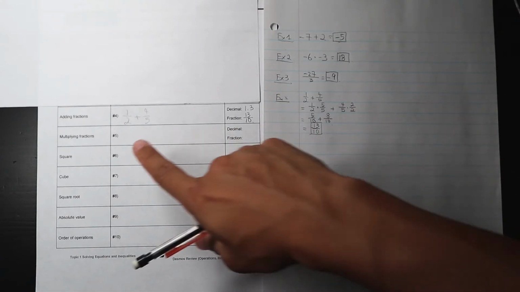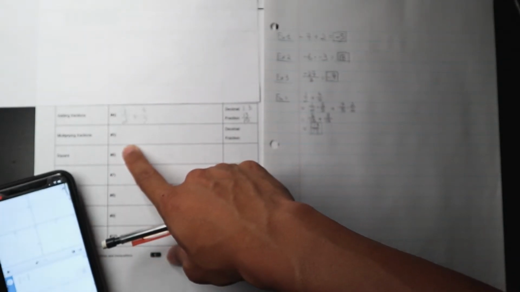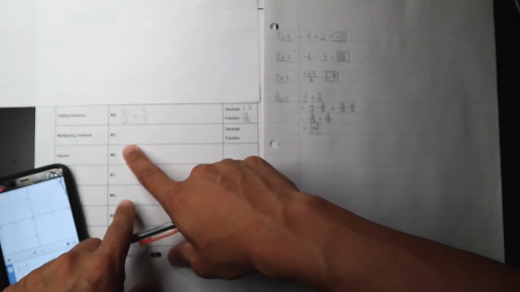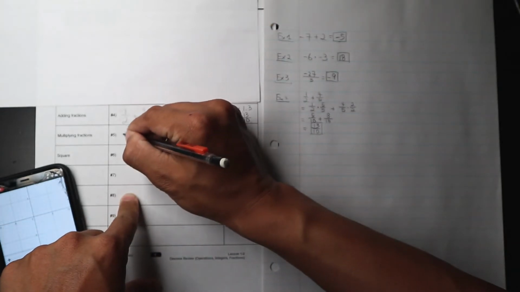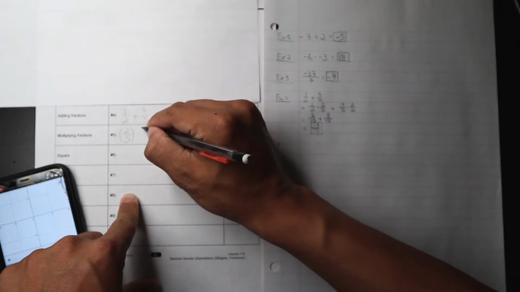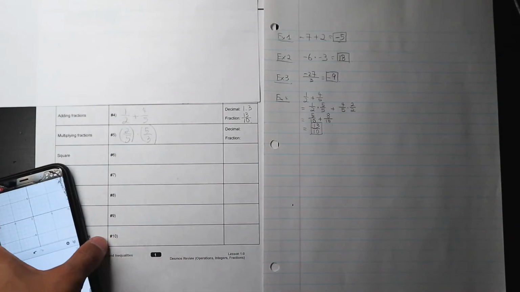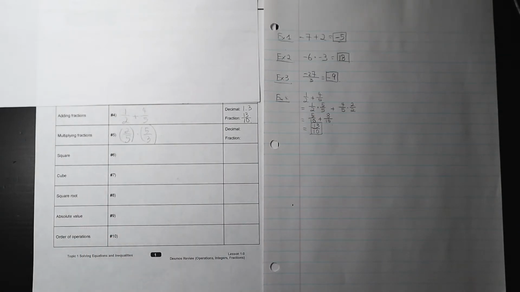Next is multiplying fractions, number 5. So I want you to multiply these two numbers. Could you multiply 2 over 5 by 5 over 3? 2/5 times 5/3. Could you multiply those two numbers together? Okay. Well, how would you do that on your calculator?